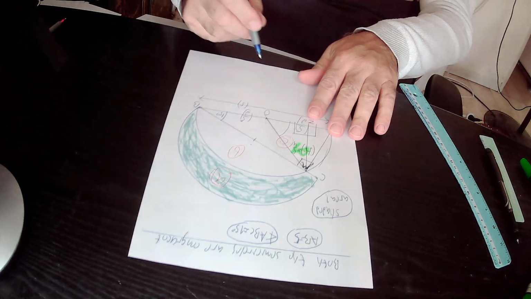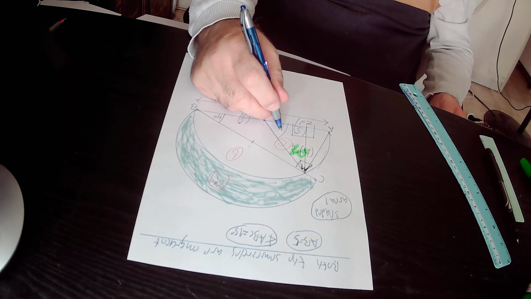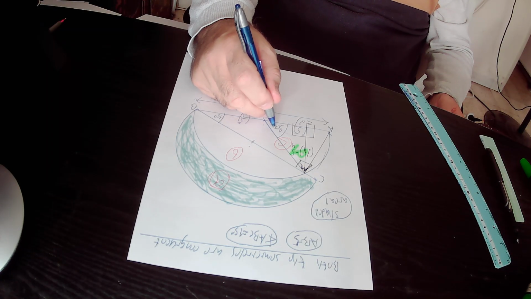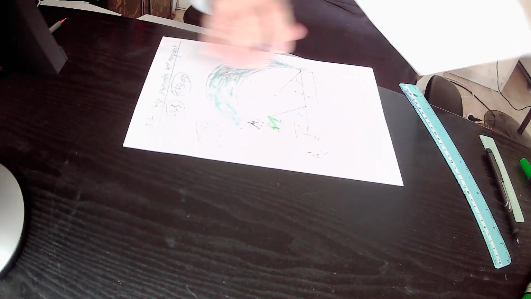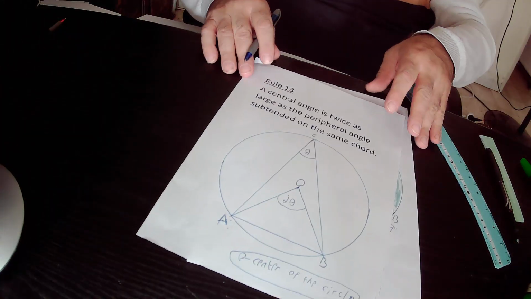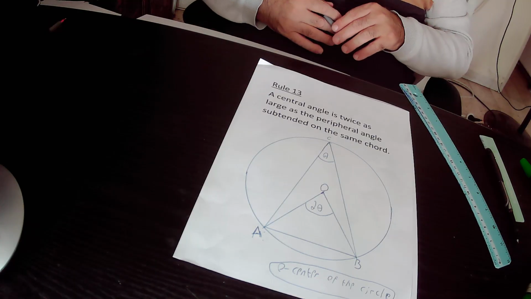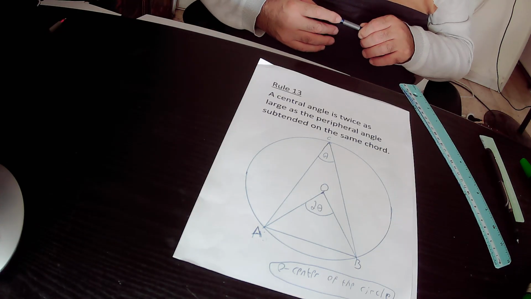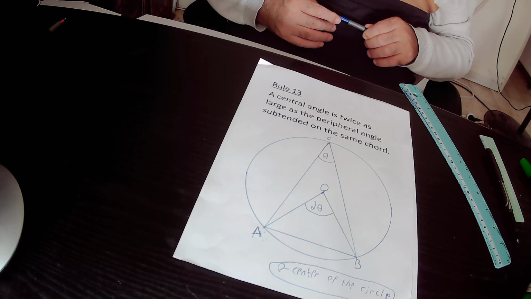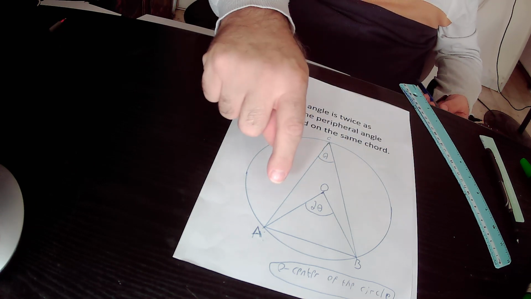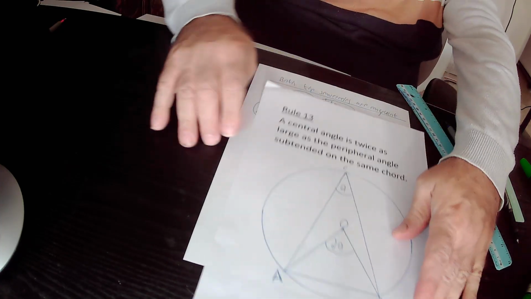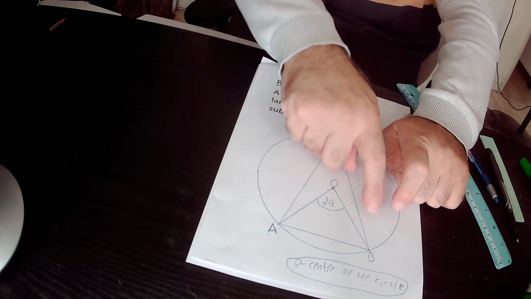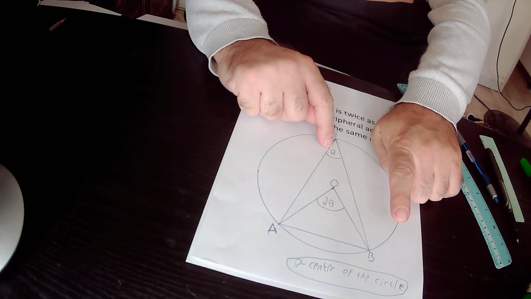Therefore, according to rule 13, the size of this center angle must be equal to 30 degrees. Let me repeat quickly rule 13. According to rule 13, a center angle is twice as large as the peripheral angle subtended on the same chord. In the drawing we have a circle. This is peripheral angle ACB, which equals 30 degrees in its size, and it subtends chord AB.